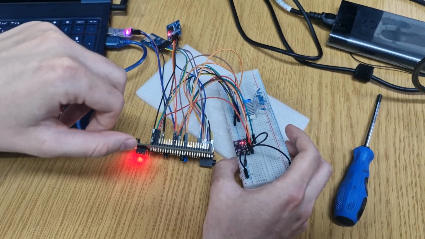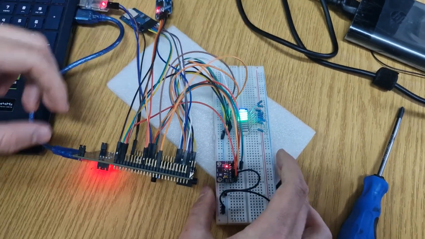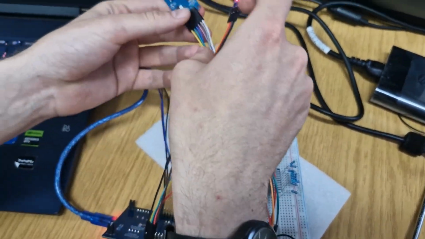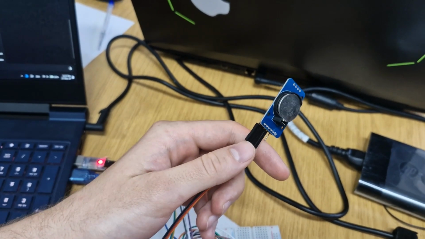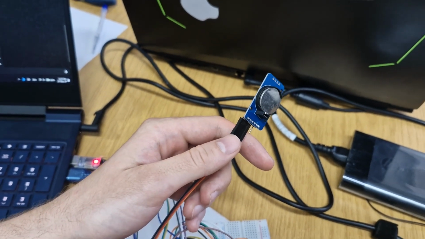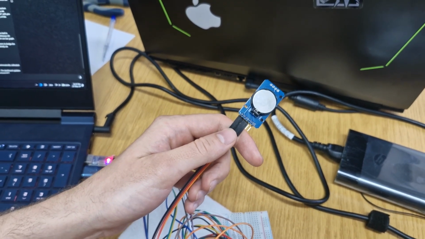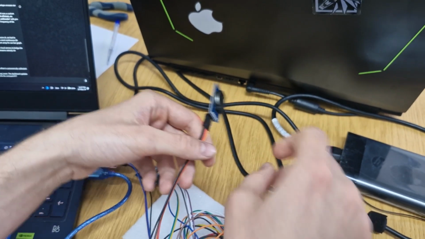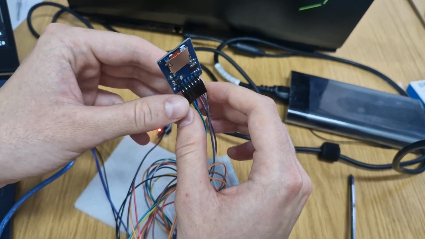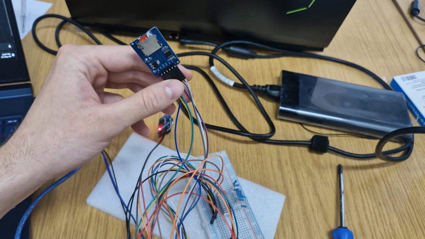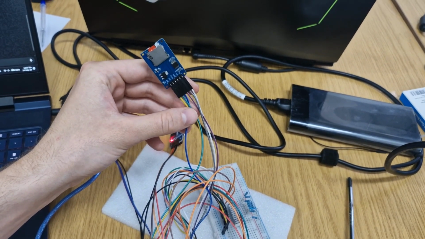To ensure our data is reliable and securely stored, we integrated an RTC, as you can see, a DS3231 module via I2C for precise timestamping, and a micro SD card module, as you can see, using SPI and the FATFS library to log every single seismic event into a CSV file.